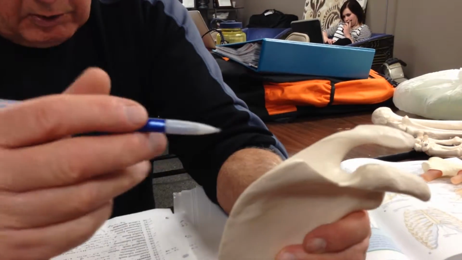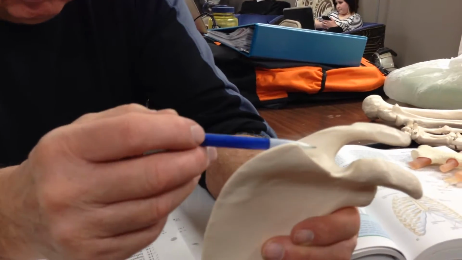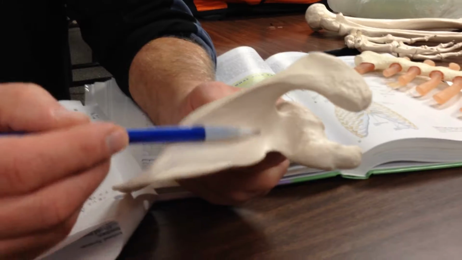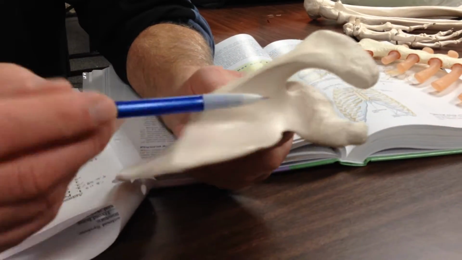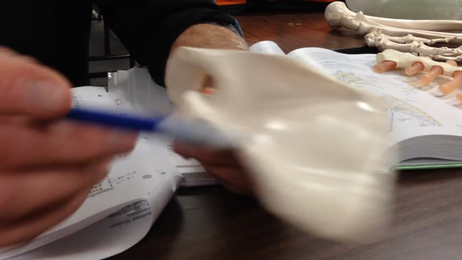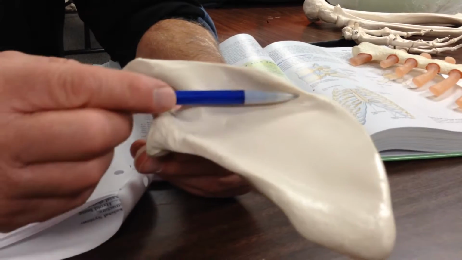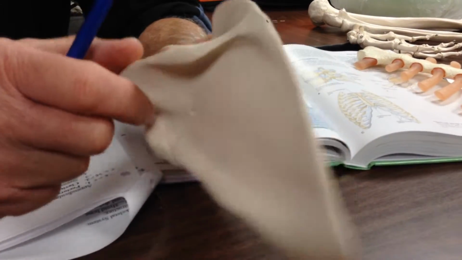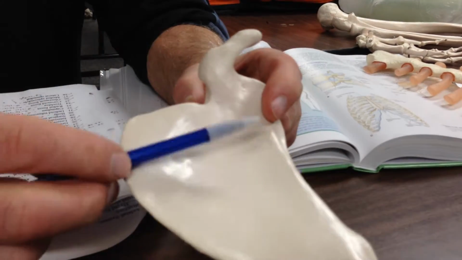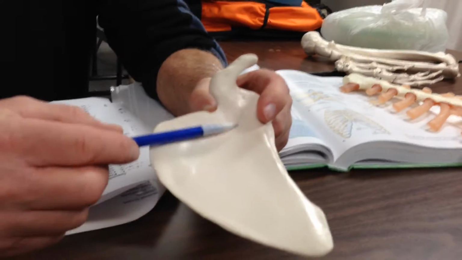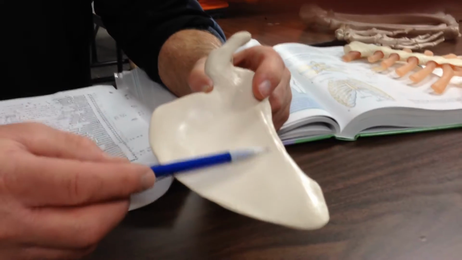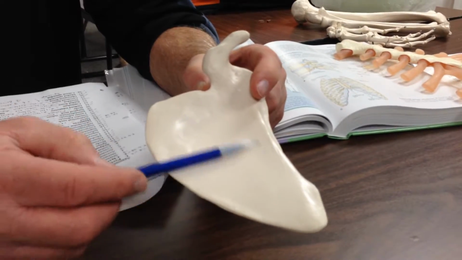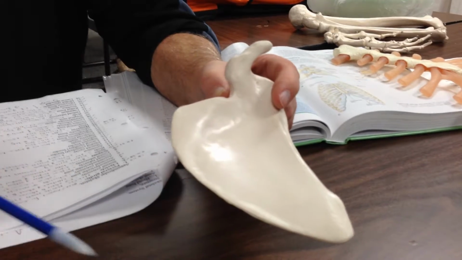Also there's a series of fossas, which are depressions. So above the spine is the superior fossa. Below the spine is the inferior fossa. Anterior to the body is the subscapular fossa. So the anterior portion of the body is the subscapular fossa.